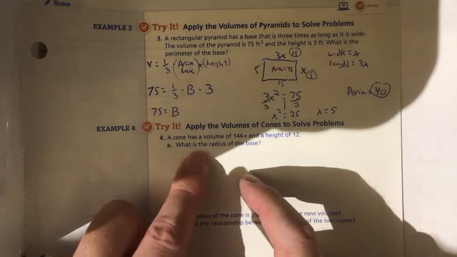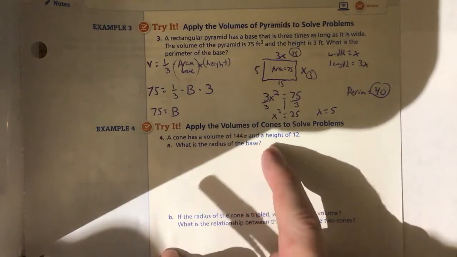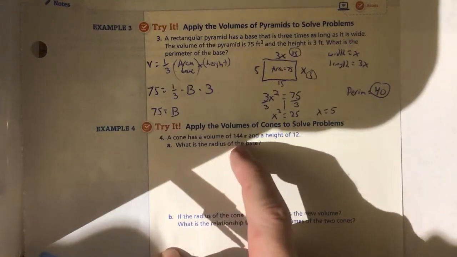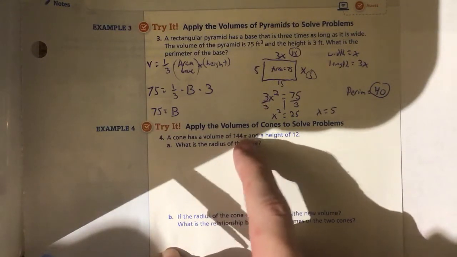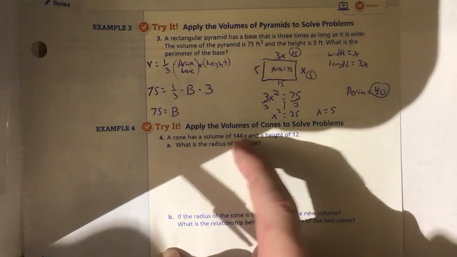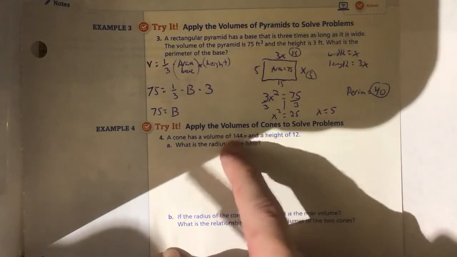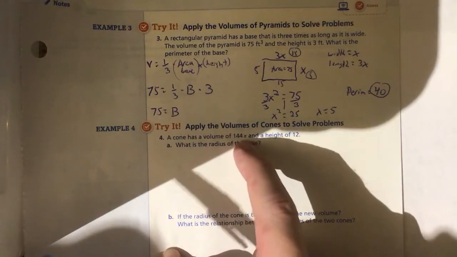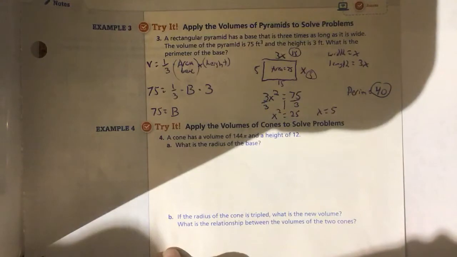A cone has a volume of 144 pi and a height of 12. What is the radius of the base? So sometimes they'll give you the volume in terms of pi. They don't actually multiply out the pi. They leave it in terms of pi. Sometimes you can take 144 and times it by the pi on your calculator, and it'll write it out. So it may say in terms of pi or written out the long way.